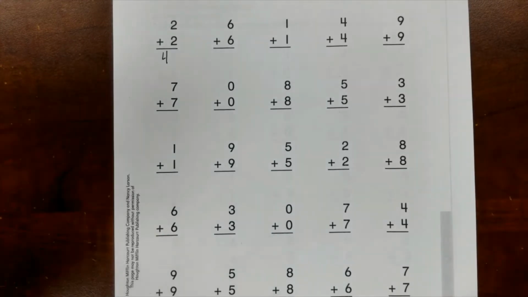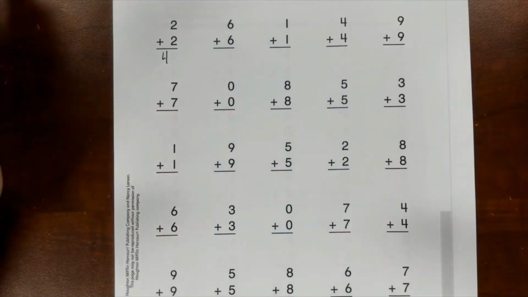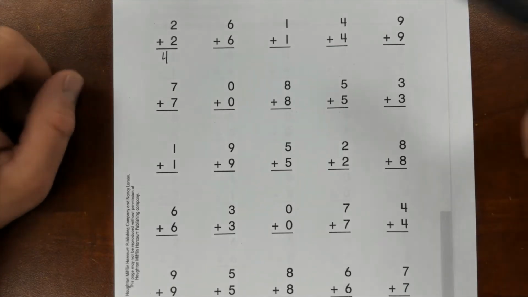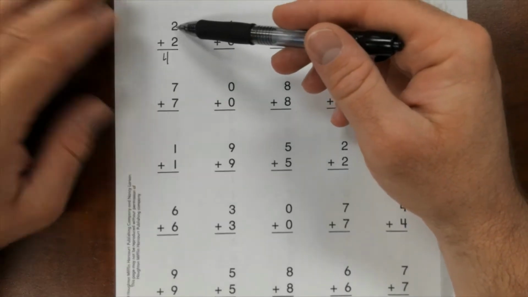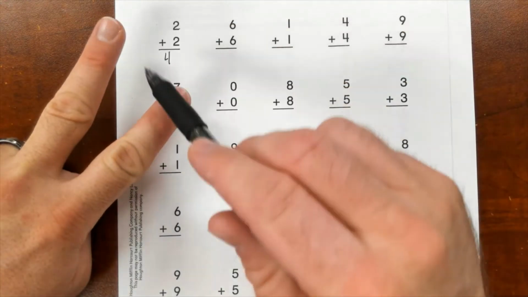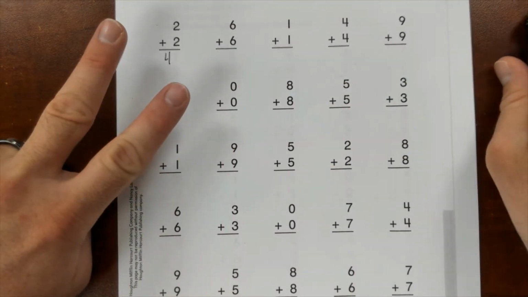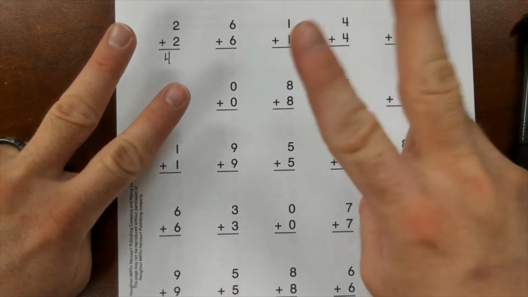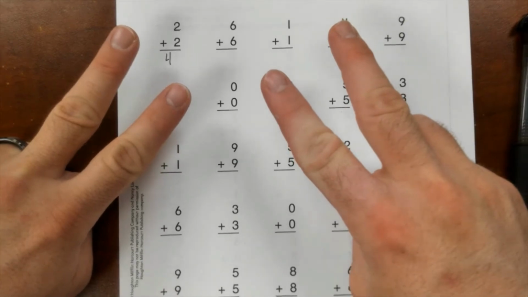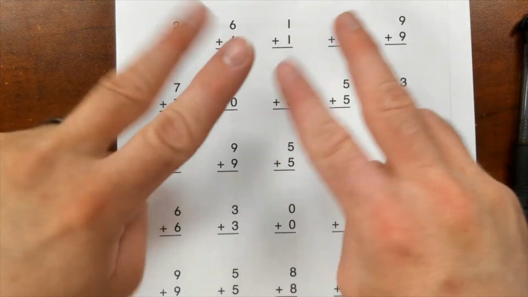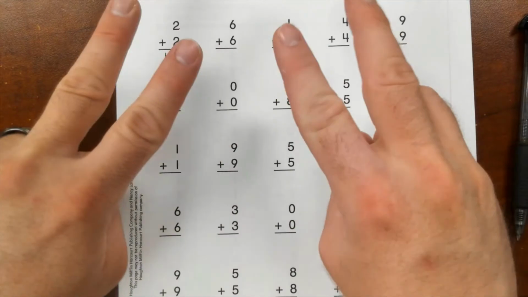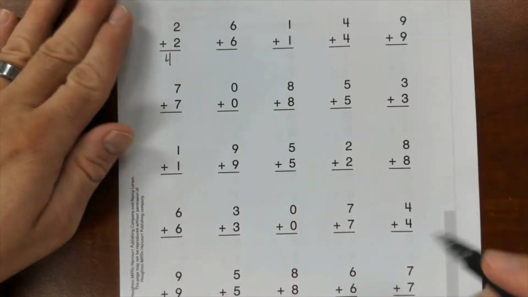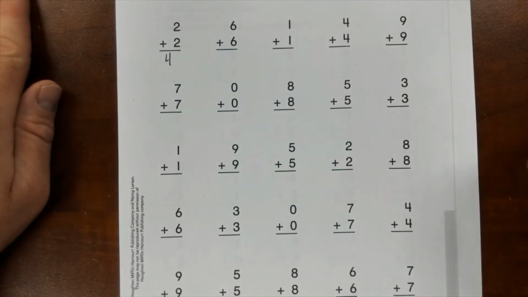Now let's say though you didn't know that that was 4, and that's okay. But there's a couple of easy ways we could figure this out. Okay? So first off, you could take 2 and hold up 2 fingers. 1, 2. Okay? So I've got 2 fingers there. 1, 2, and then I could hold up 2 more. Okay? And then I could count them all together. 1, 2, 3, 4. So 2 plus 2 is 4. We wrote it right there.